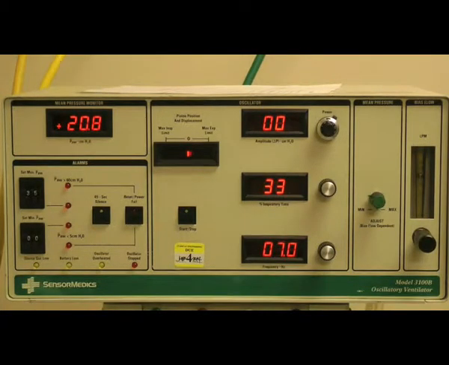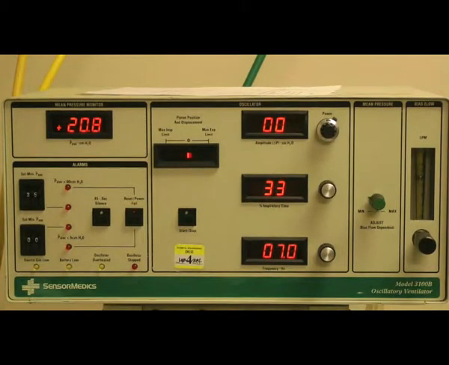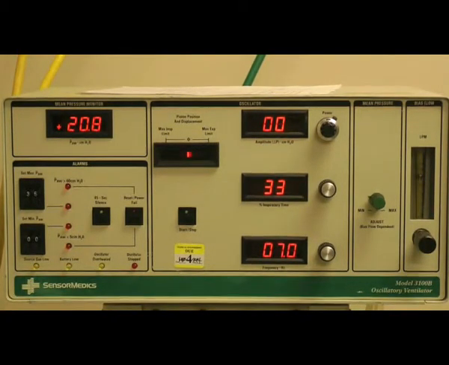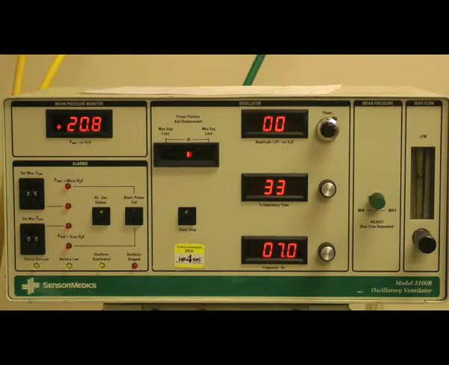Before beginning your initial recruitment maneuver, you'll want to ensure that your patient has adequate vascular volume. This means looking at the patient's fluid status and ensuring that they have received enough fluid volume for their heart to support the increase in intrathoracic pressure as a result of a recruitment maneuver.